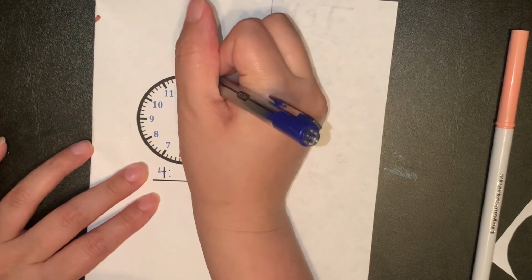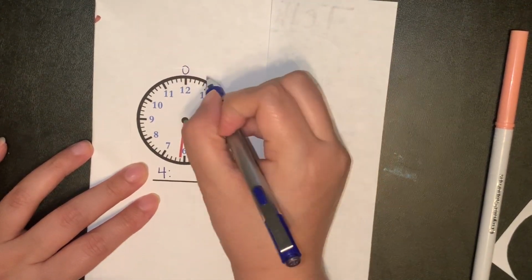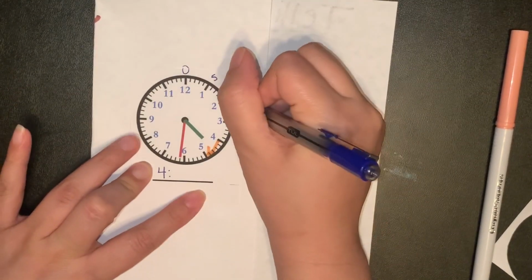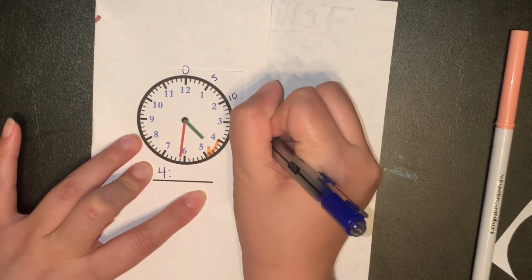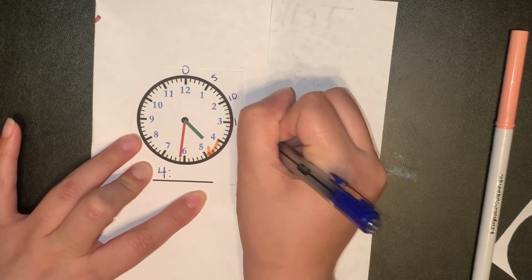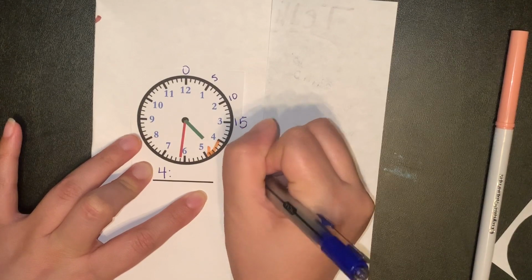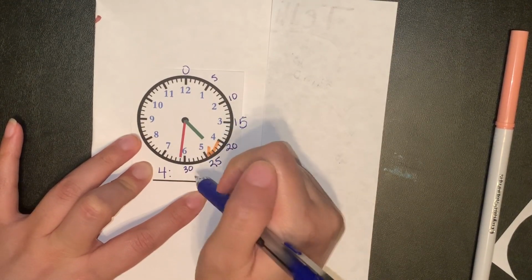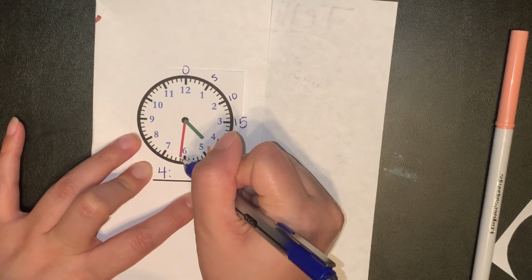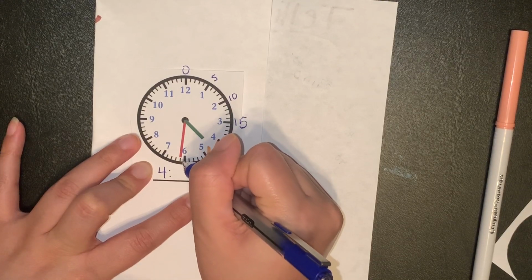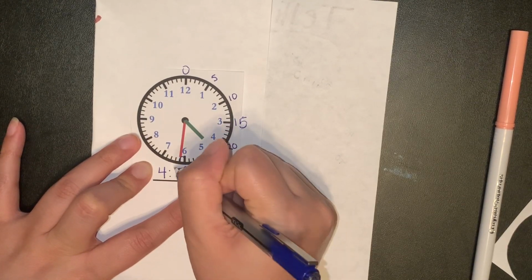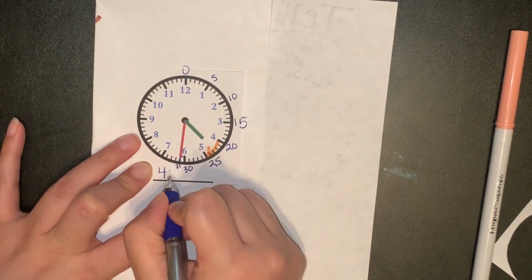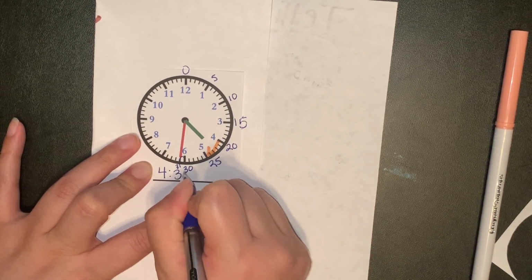Now I'm going to count my minutes. This was 0, 5, 10, 15, 20, 25, 30. Now I count one more minute. 30 plus 1 is 31. So it is 4:31.